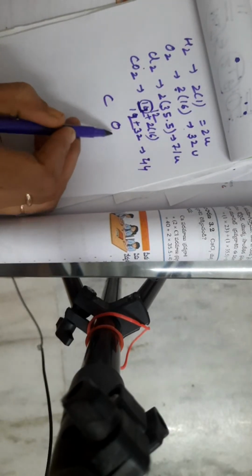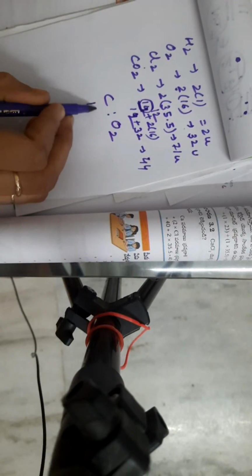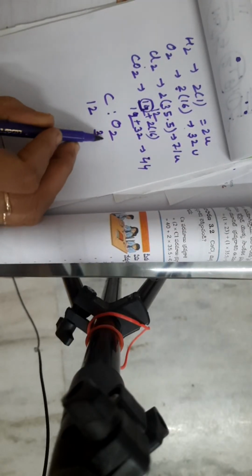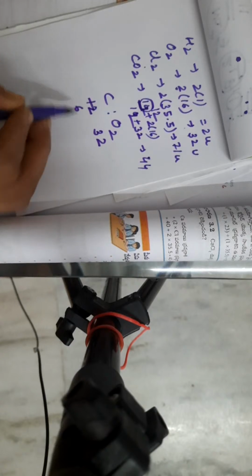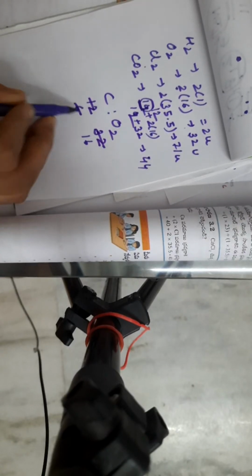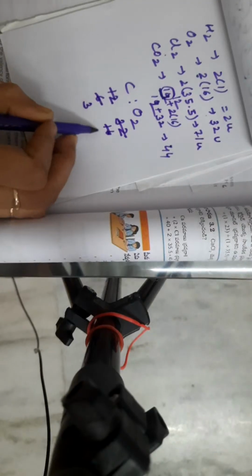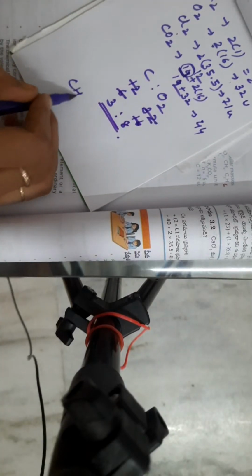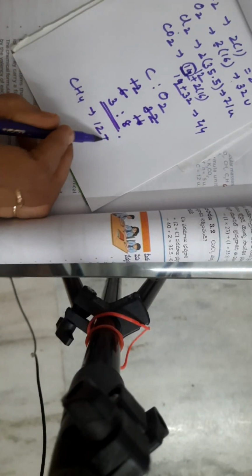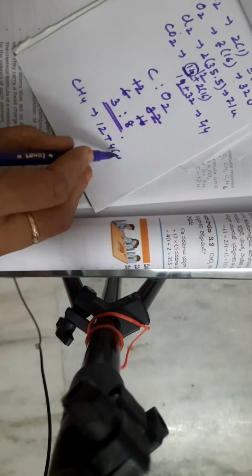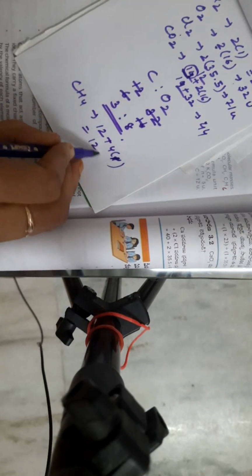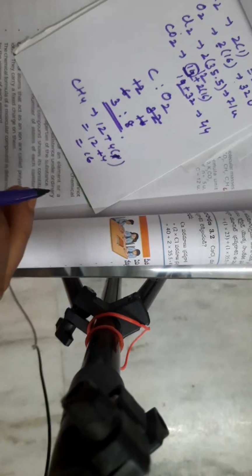If we calculate the composition, like how the ratio is given, carbon is 12, oxygen is 32. Now cancel them out, 2 sixes and 2 sixteens. So it's 3:8. Now the next one, methane, CH4: carbon is 12, 4 hydrogens, hydrogen is 1. So it's 12 plus 4, 16.